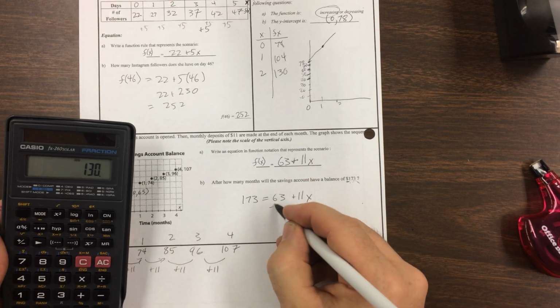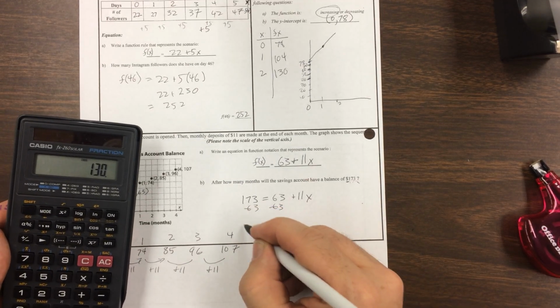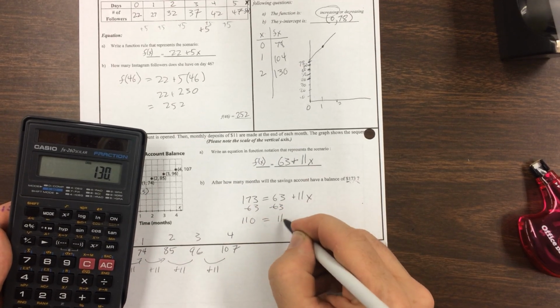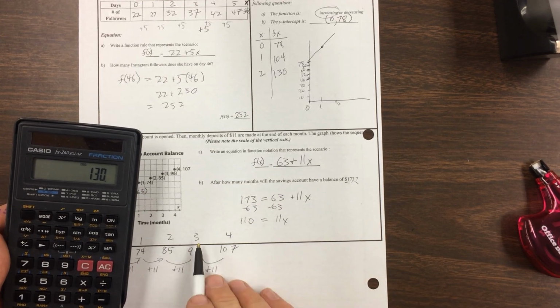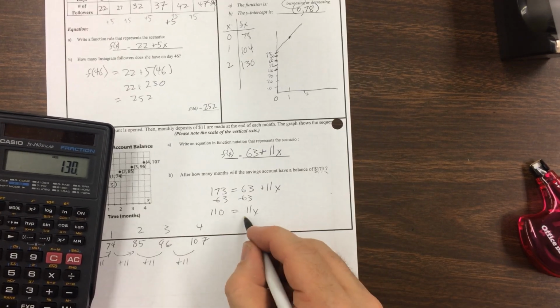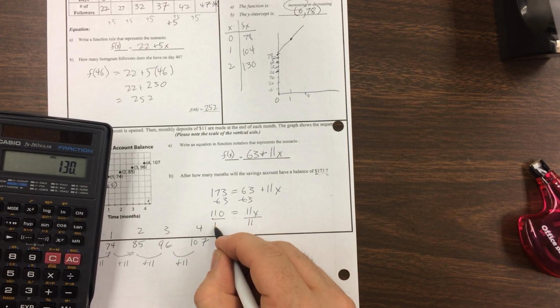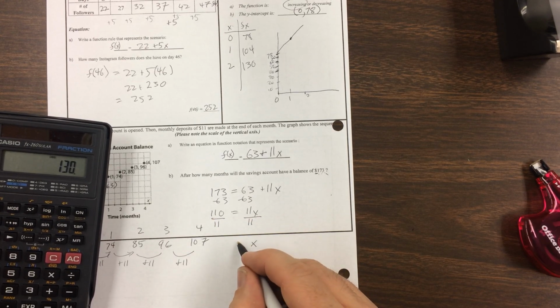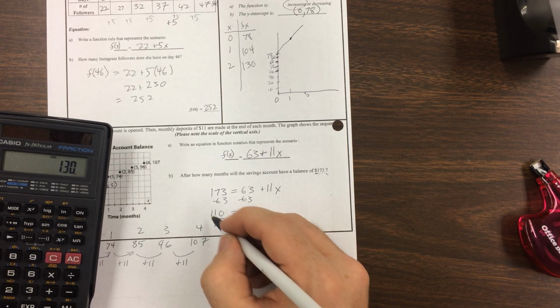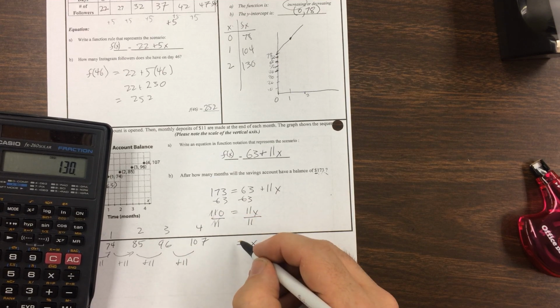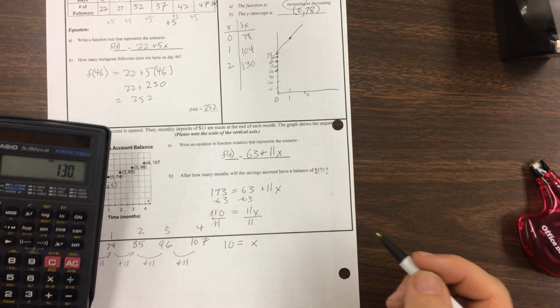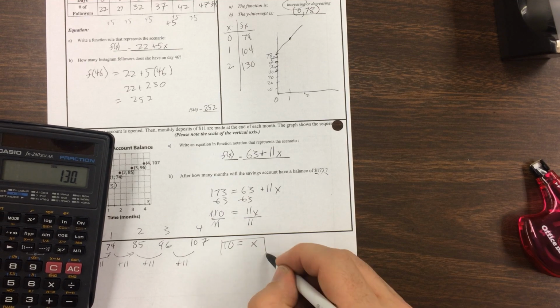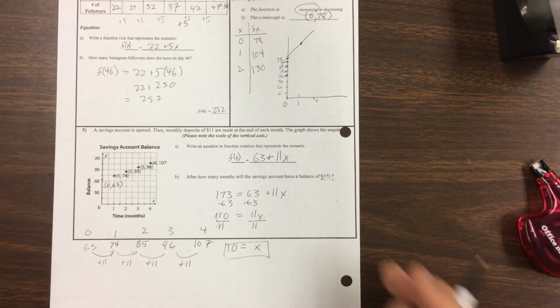So let's solve this algebraically. Minus 63. 110 equals 11x. Ooh, I like this. Look, they're nice and neat numbers to divide by. So we can divide by 11, and we get x equals, what do we get? 10. So 10 months. So there you have it.